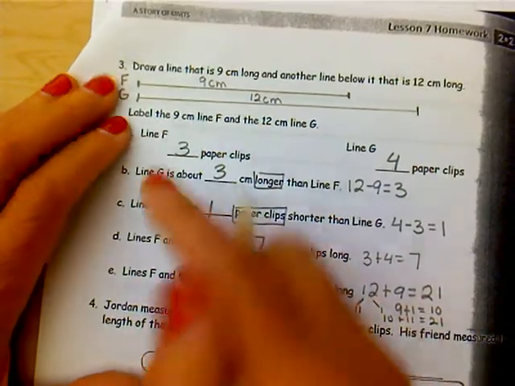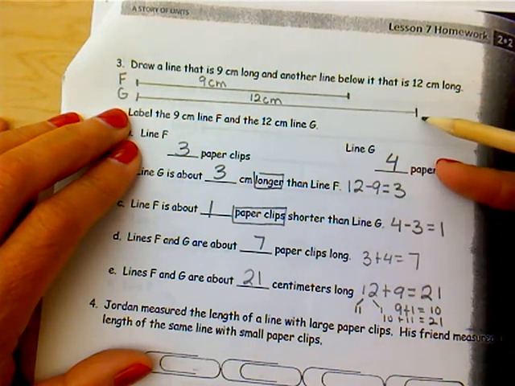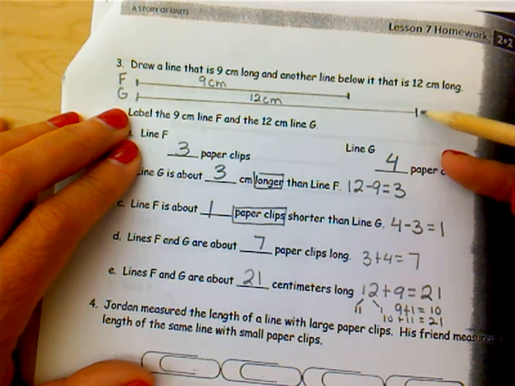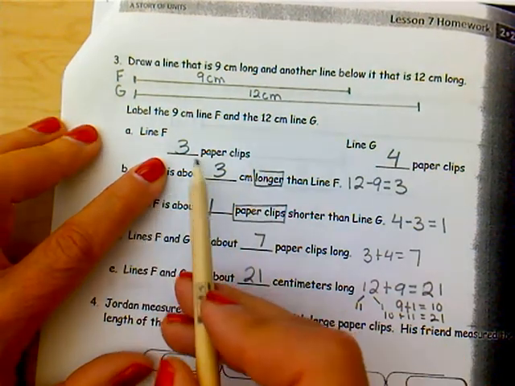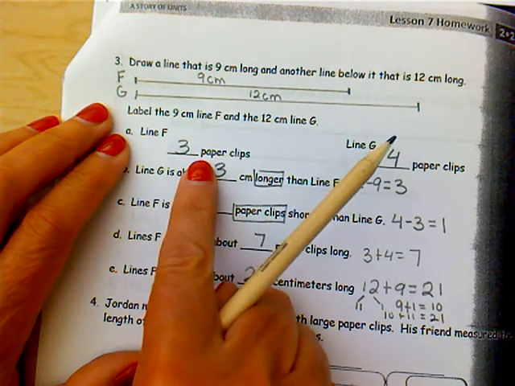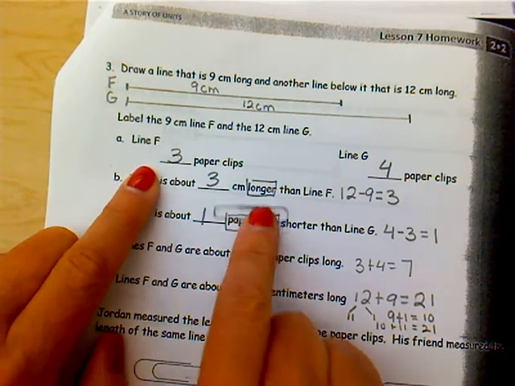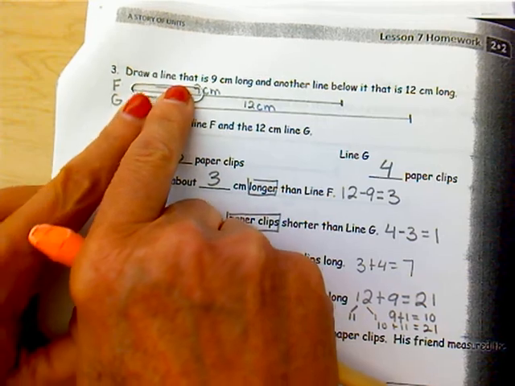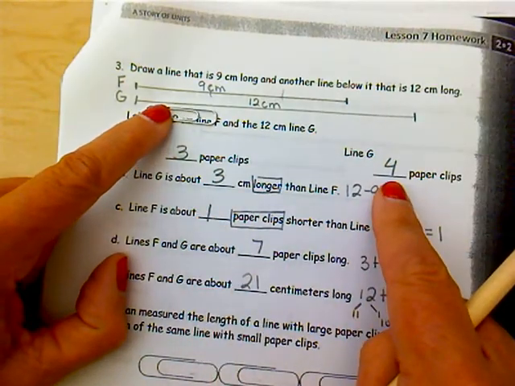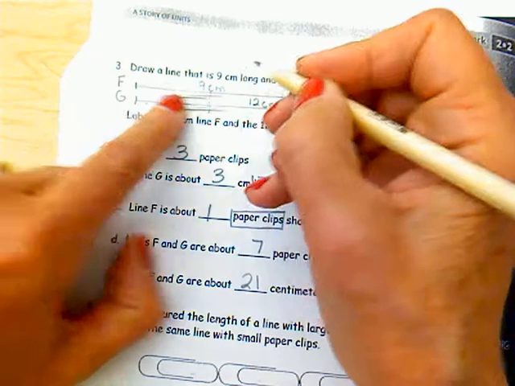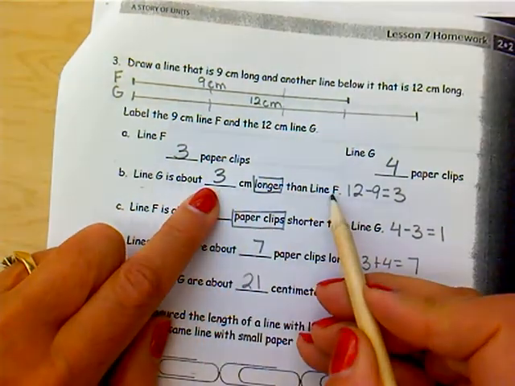Are you back? Okay, so you needed to draw a line that was 9 centimeters for line F and a line that was 12 centimeters for line G. Then you had to label these as F and G, and then you had to measure with paper clips. Here goes. The paper clips for line F was about 1, 2, 3, and line G in paper clips was about 1, 2, 3, and 4. Okay, so line G is about 3 paper clips longer than line F.